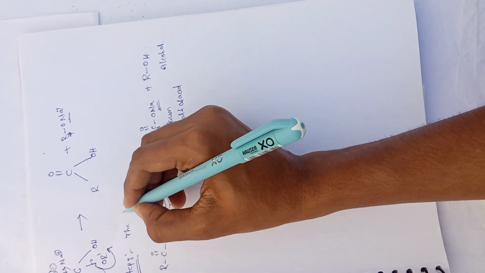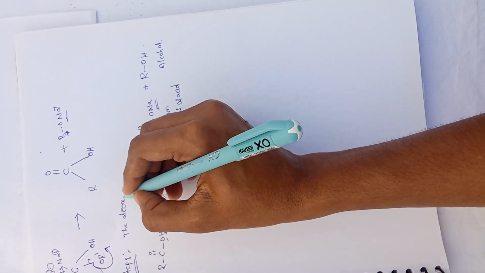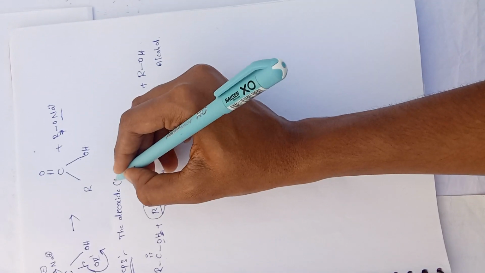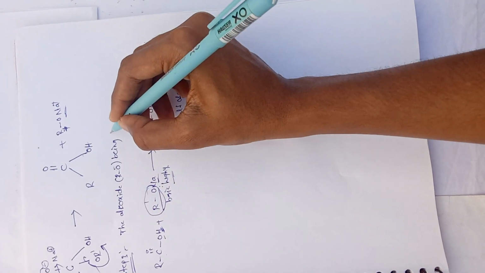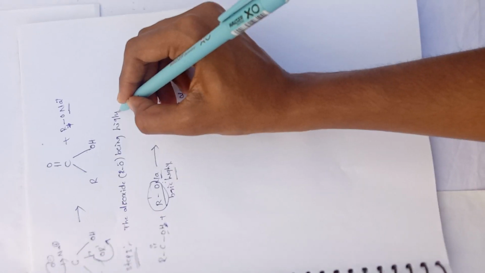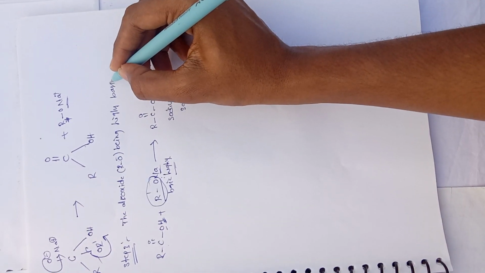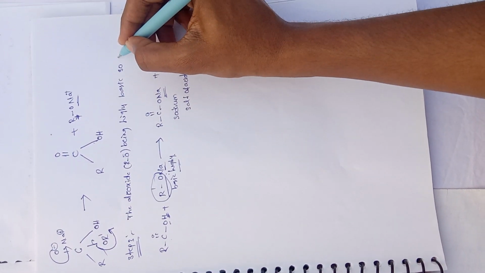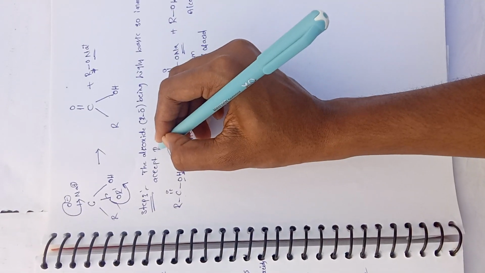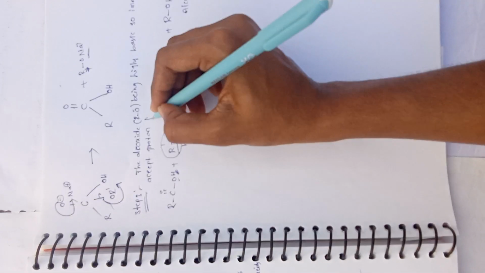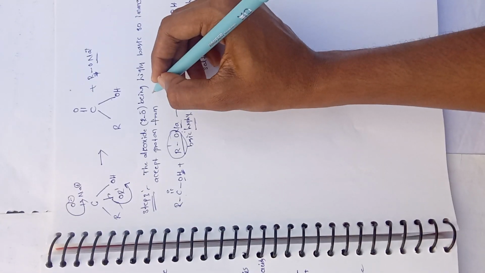So what happened in the third step? The alkoxide, that means RO minus, being highly basic, immediately accepts a proton from the carboxylic acid.